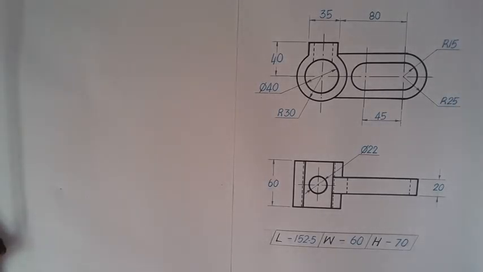Hello and welcome to this advanced tutorial on plotting of isometric view. In this tutorial I have taken a complicated problem.